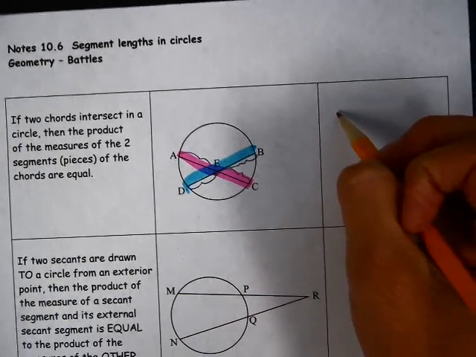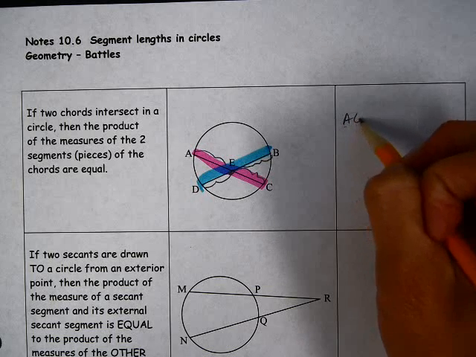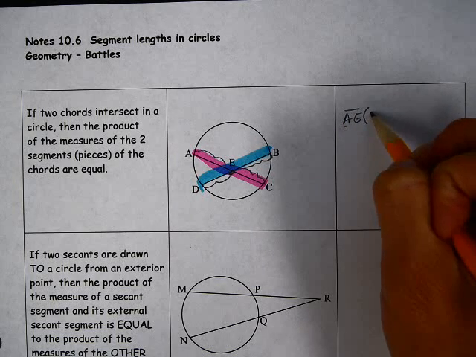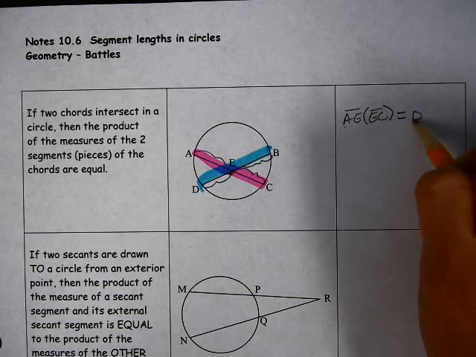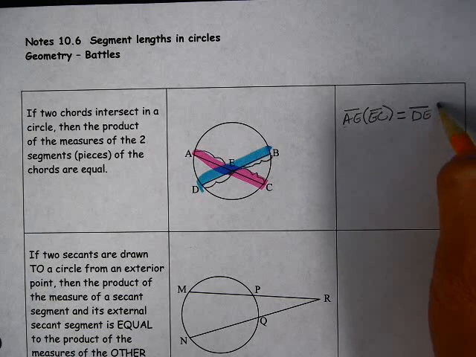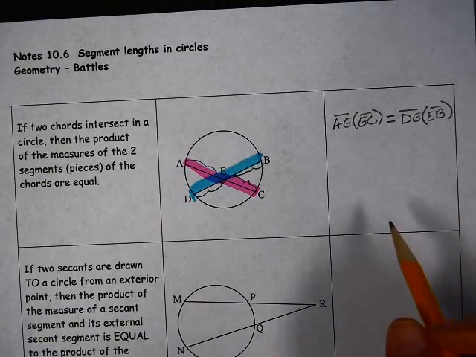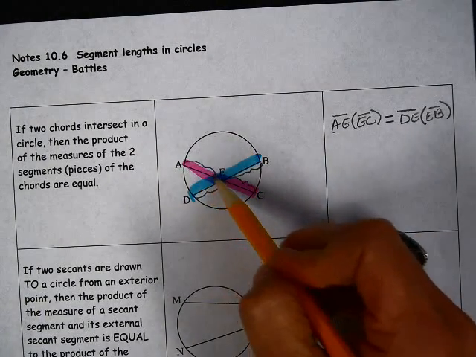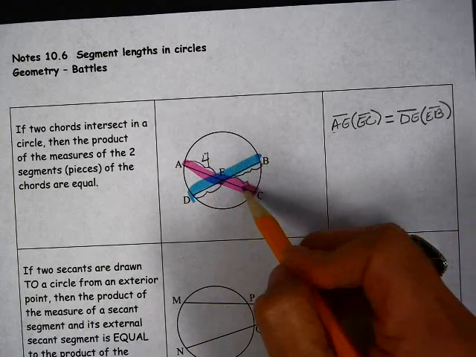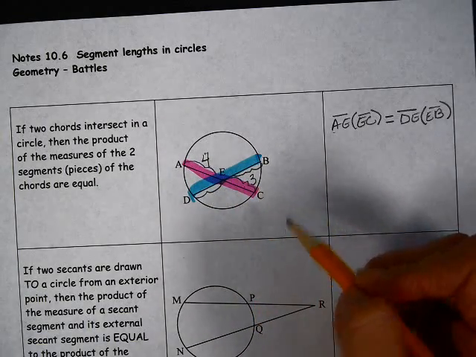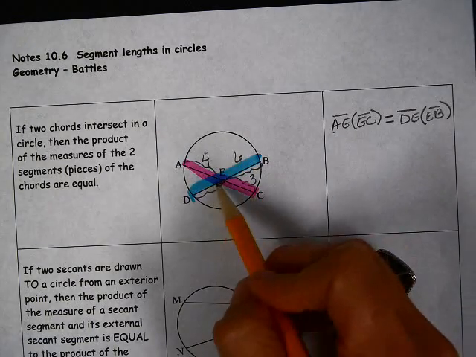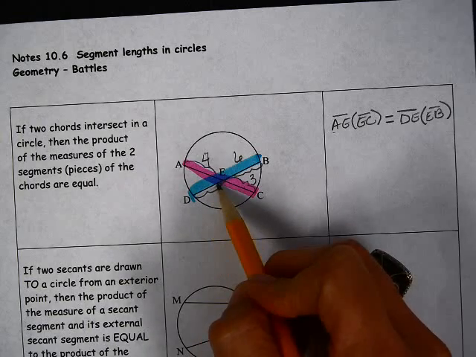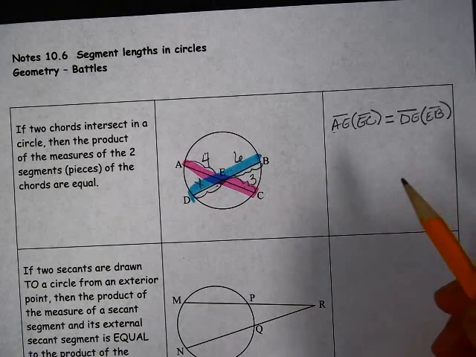So we would write that out and express it as segment AE times segment EC is equal to segment DE times segment EB. Now, if we were to give these values, let's say this segment here has a length of 4, this one has a length of 3, this one has a length of 6. And say we don't know what this one is. We could call that X.